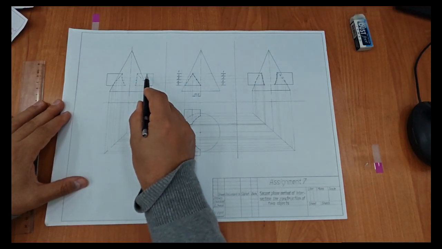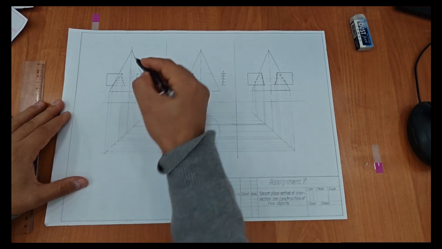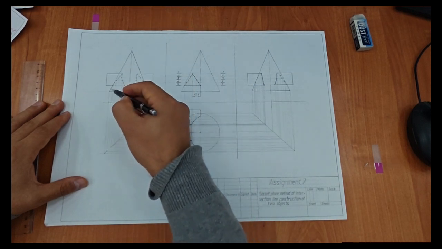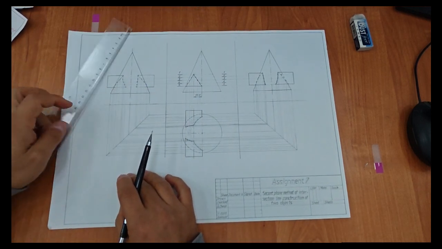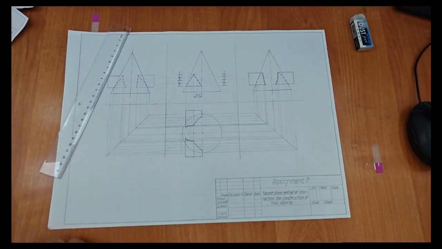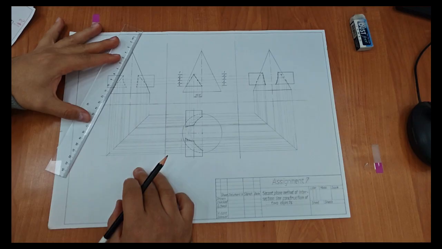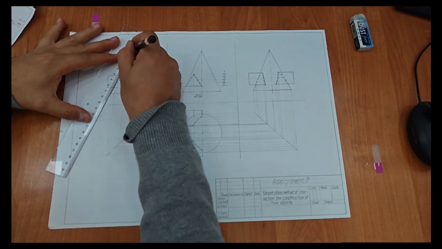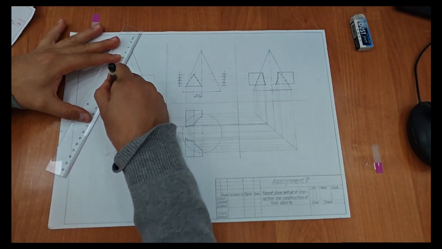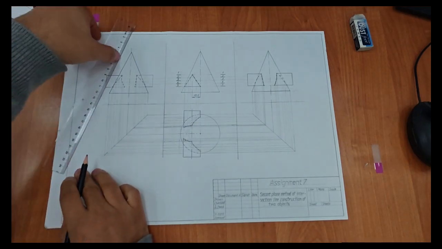So here the visible region is only this prism, and then the side of the cone is all visible, so that's why we can draw this as a continuous thick line like this.